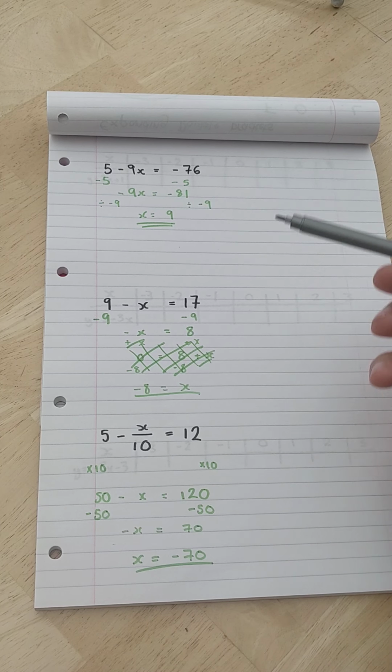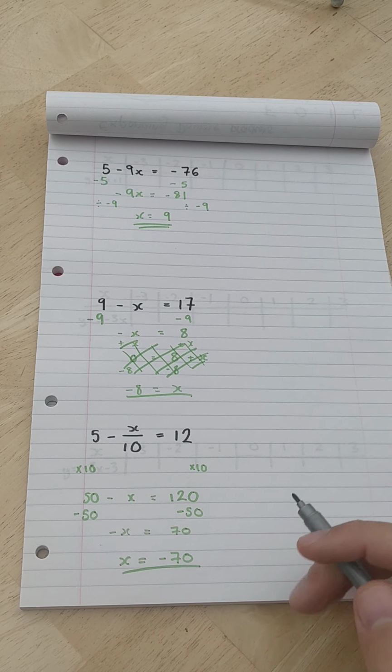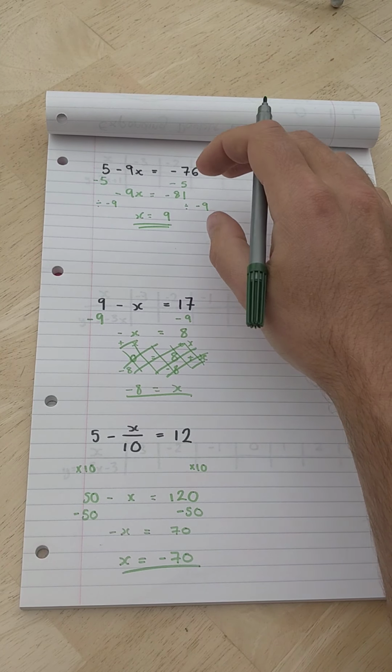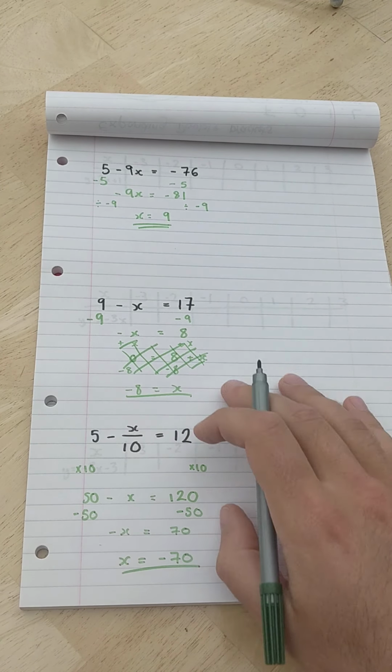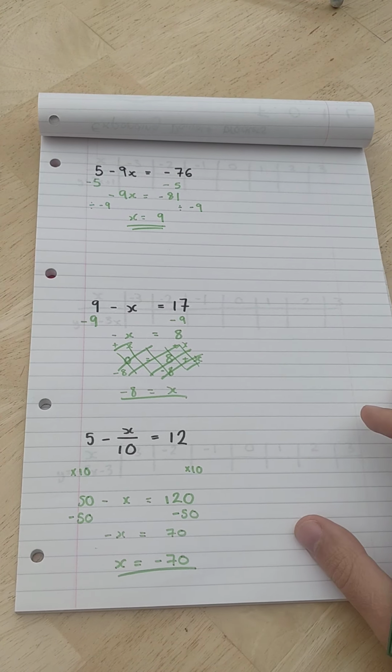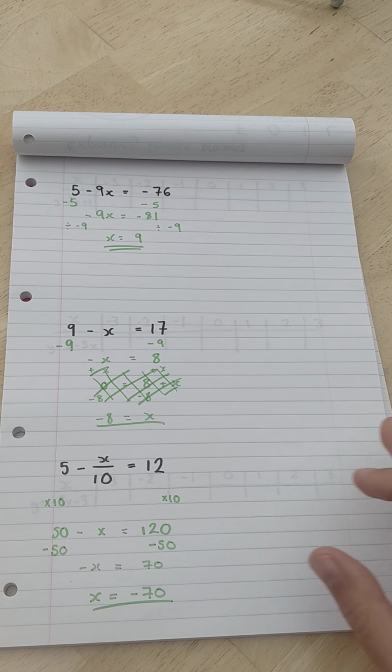Okay? So those three examples are going to be very, very similar to every single question that you see on Hegarty. So, like always, you can pause, you can go back, and follow these specific examples, and you should be able to answer the vast majority of the questions on Hegarty relatively easily. Okay? So good luck.